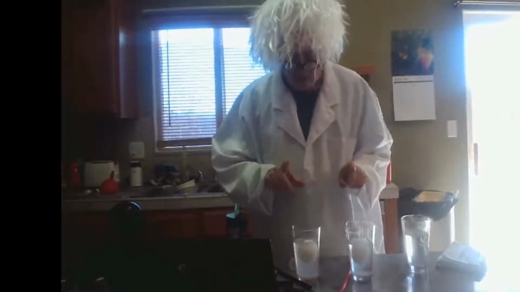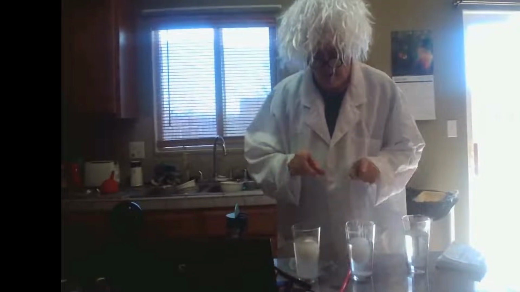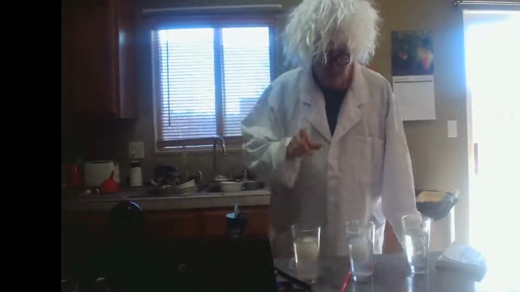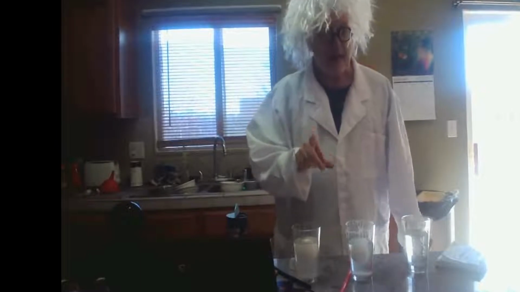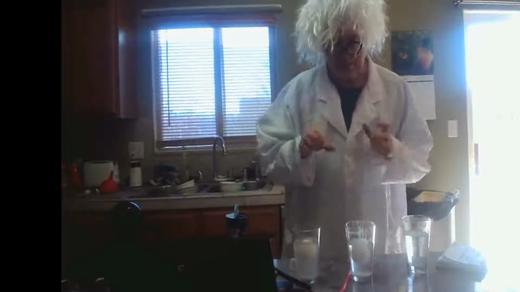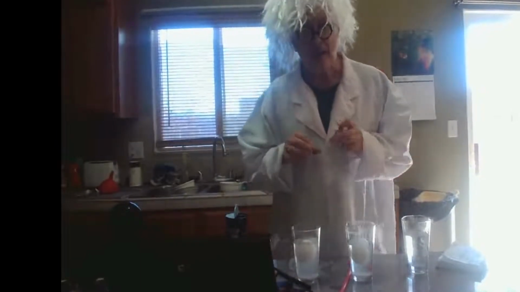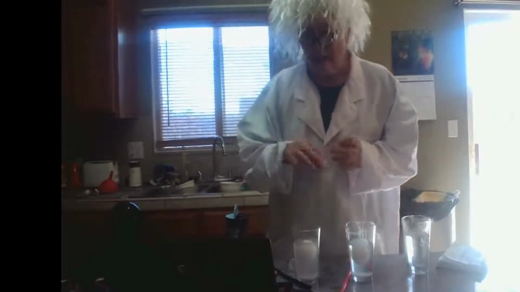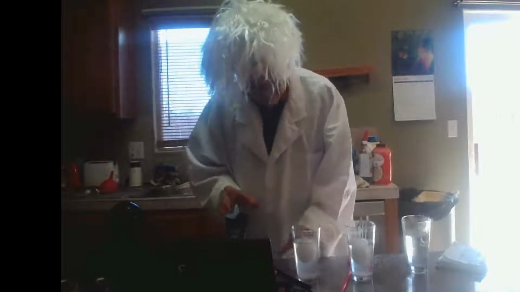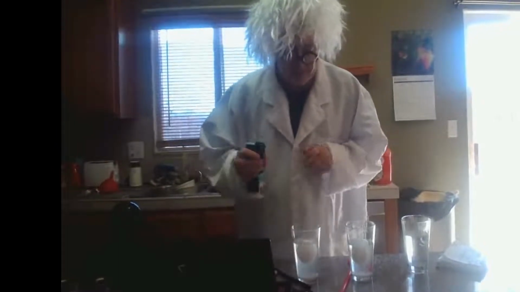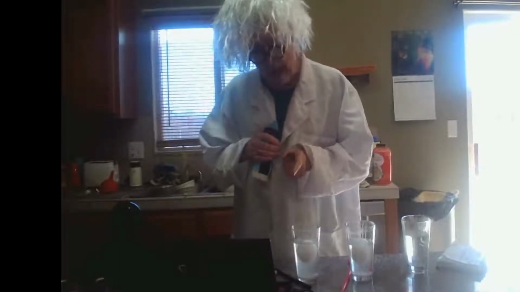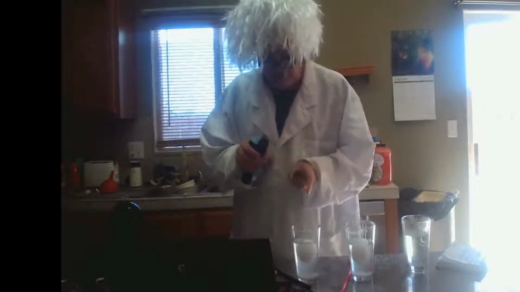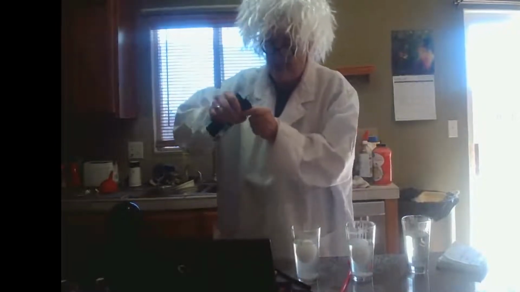So now they are both floating the same amount. And the reason I probably had to add more to this one is because my measurements were a little off. Like I said, salt kind of has a mind of its own. So we want to add a little more to this one, just this one, and see what happens.